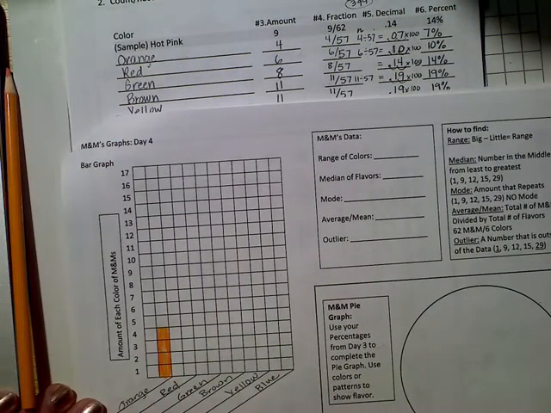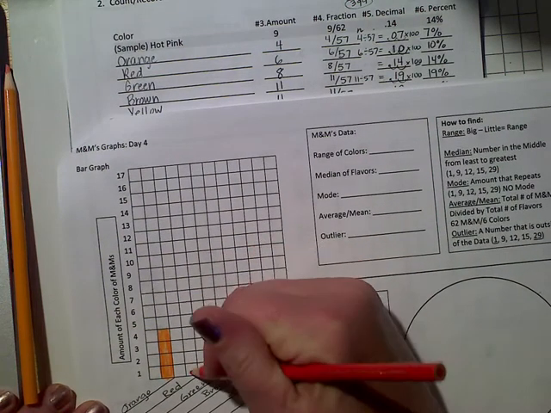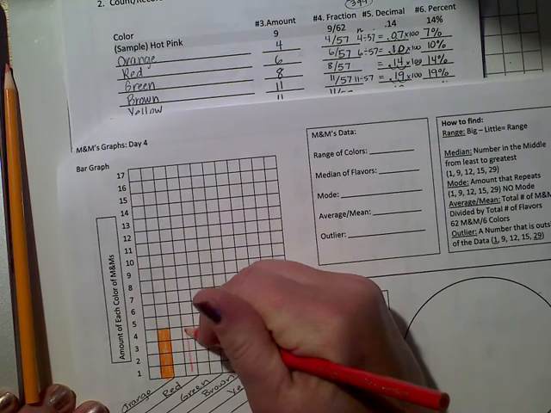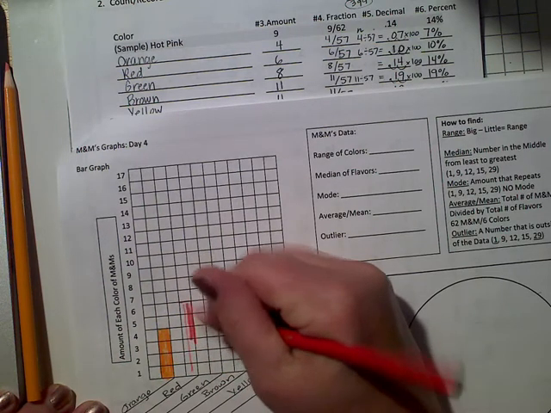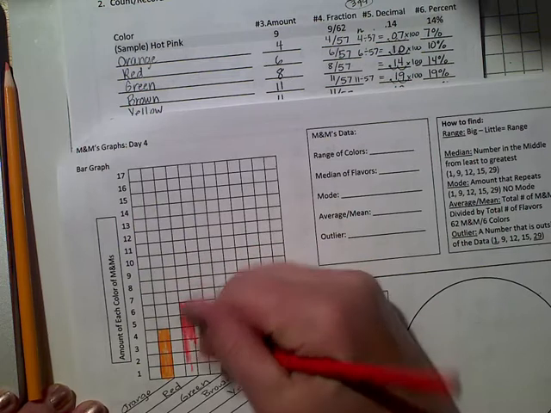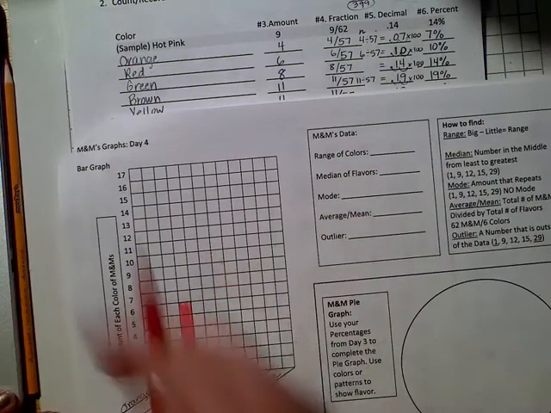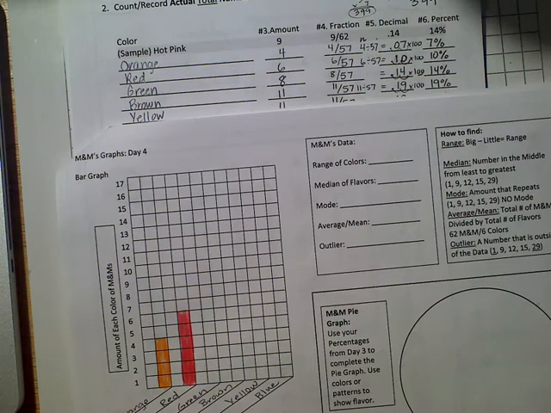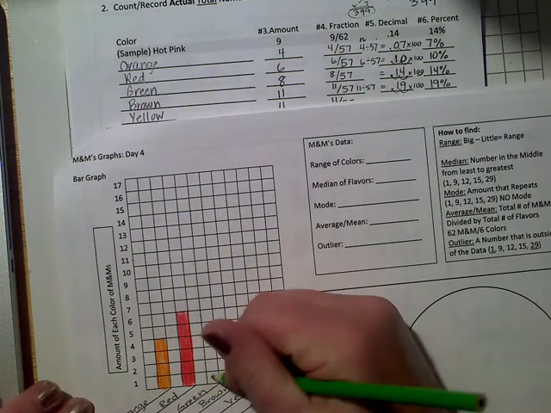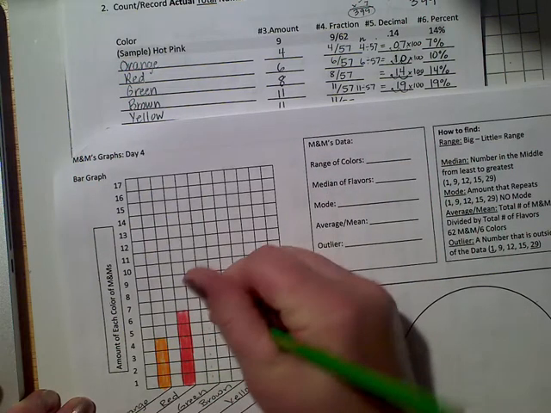Next, I have red. 6. 1, 2, 3, 4, 5, 6. I actually liked figuring. I had a couple more questions about my math as I was doing it. Next color is green. The question that I was thinking of, how many greens? 8. 4, 5, 6, 7, 8.